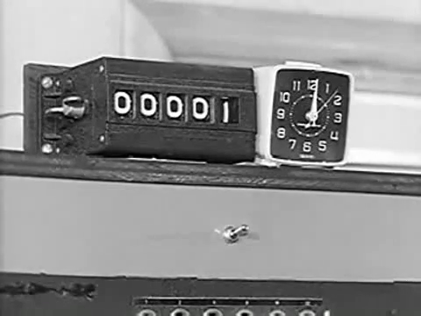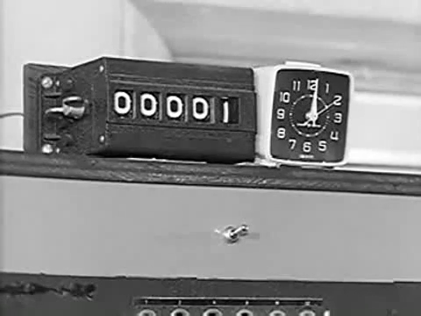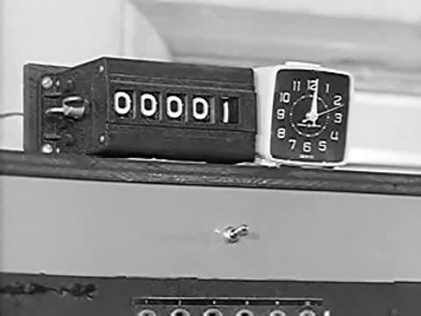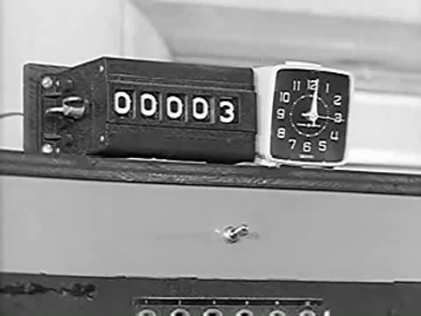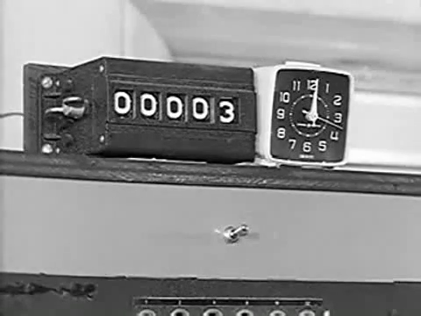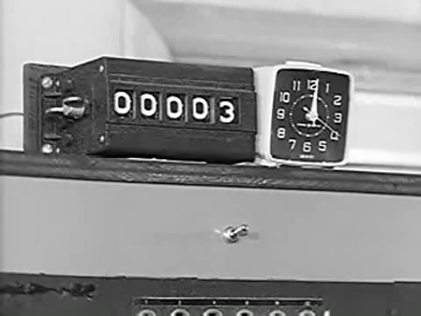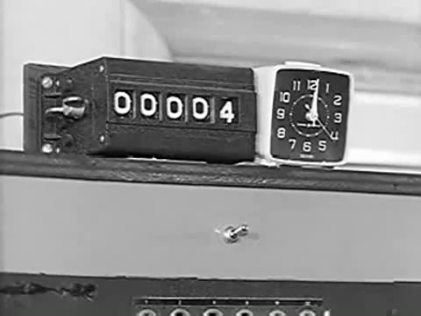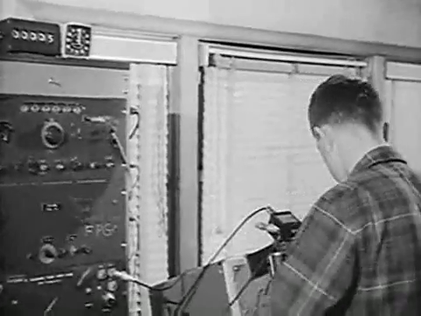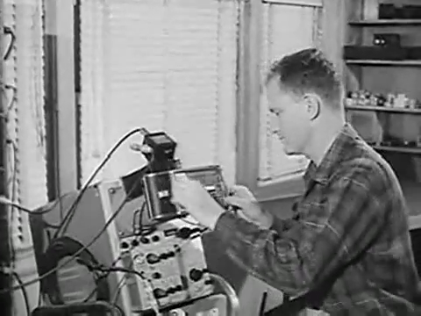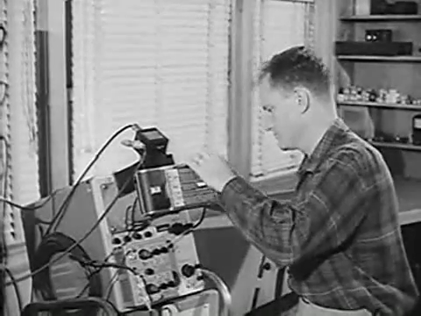There's one. Remember, this counter gives a running record of the number of mu mesons that have stopped and decayed in our scintillator. How about, should we take 5 or 10? Oh, 5's enough, Dave. I'll go over and get the chart ready.